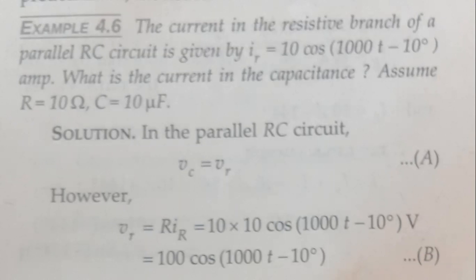The current in the resistive branch of a parallel RC circuit is given by IR = 10 cos(1000t - 10^0) ampere. What is the current in the capacitance?